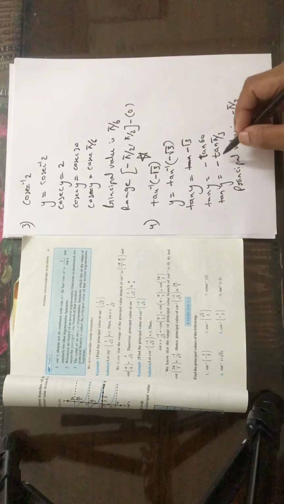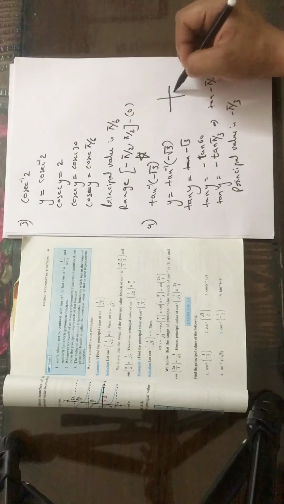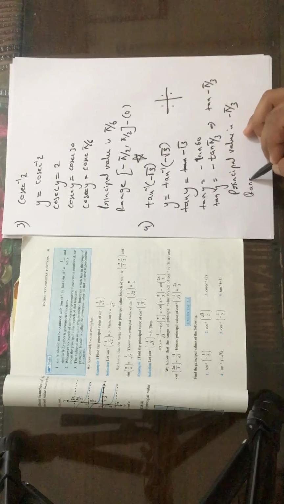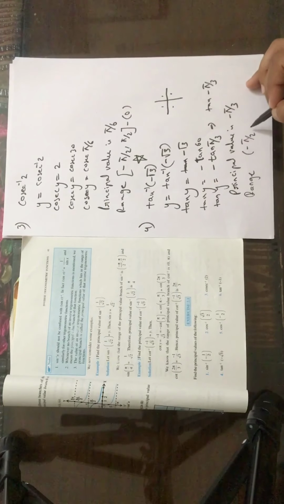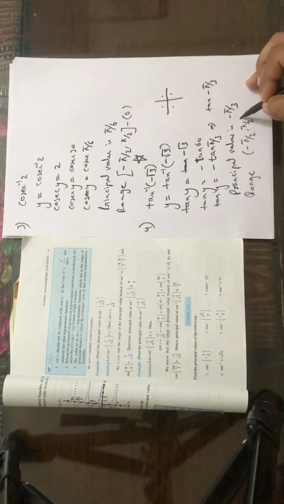Yes, because in the next step we can also write it as tan of minus pi by 3. Why is it so? Because of add sugar to coffee, you know. Okay. And what is the range? Without writing the range, your question is never complete. The range is the open interval minus pi by 2 to pi by 2. Got it? This gives the completion to the fourth question. Here is the star, the sign of happiness.